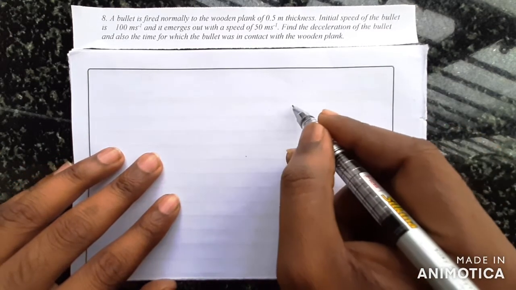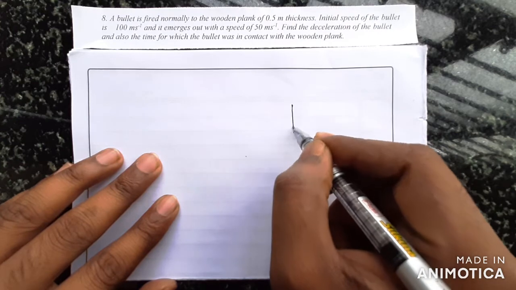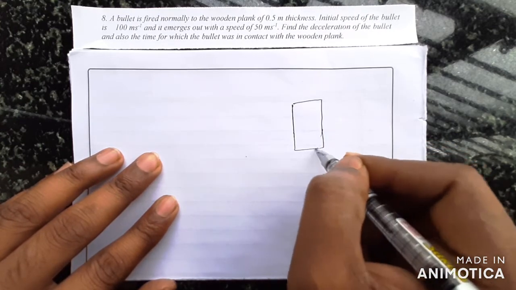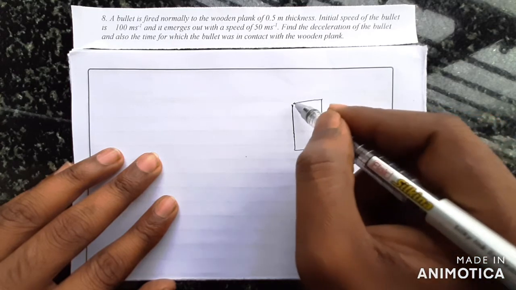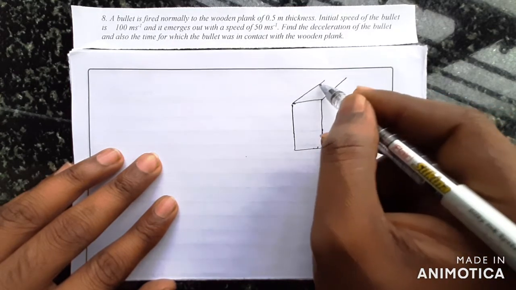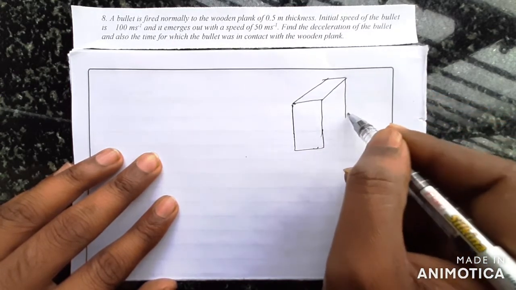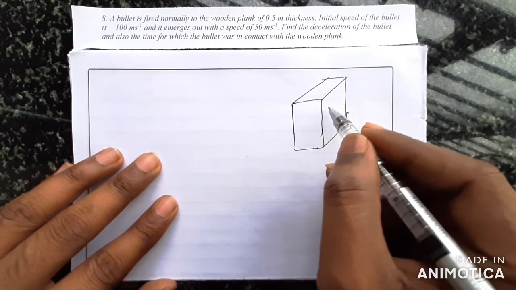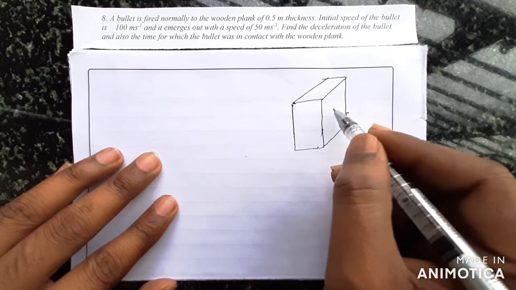So, in this problem what we have here is a wooden plank, which means a piece of wood or bulk of wood, like this. And a bullet is hit normally.